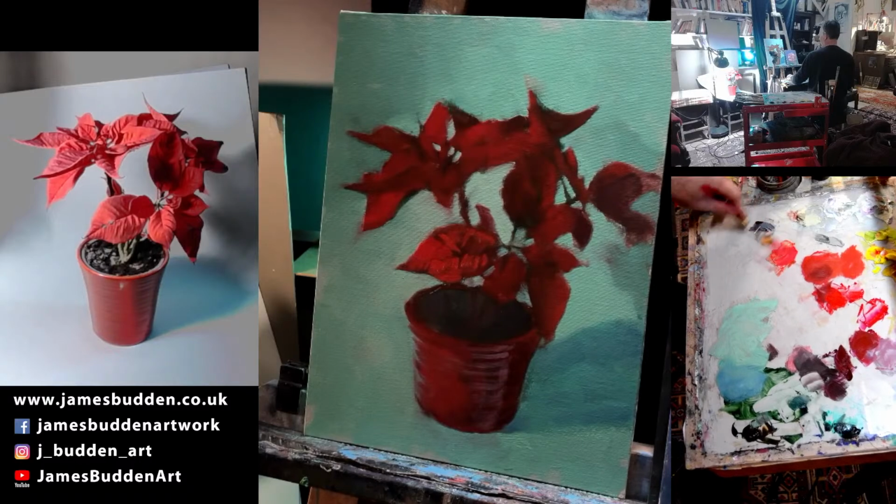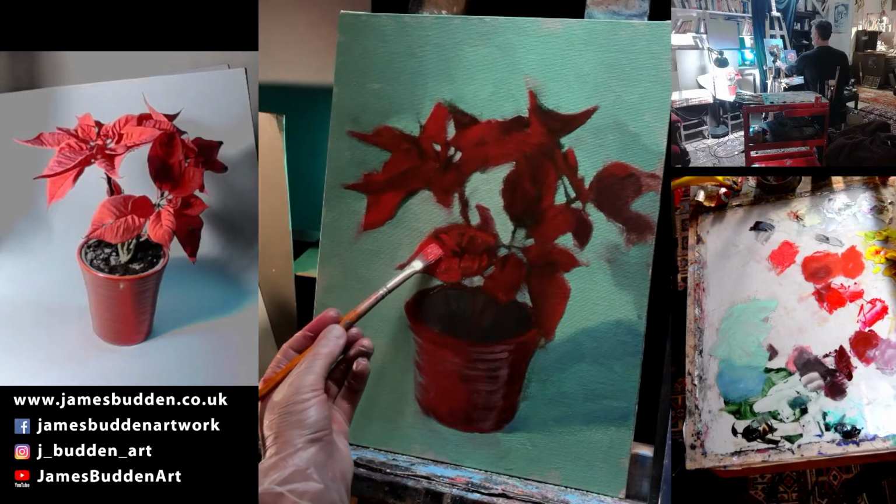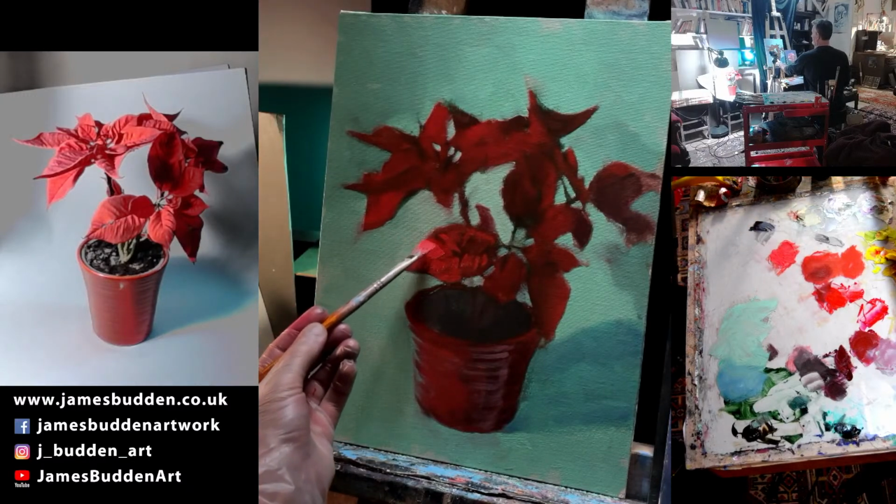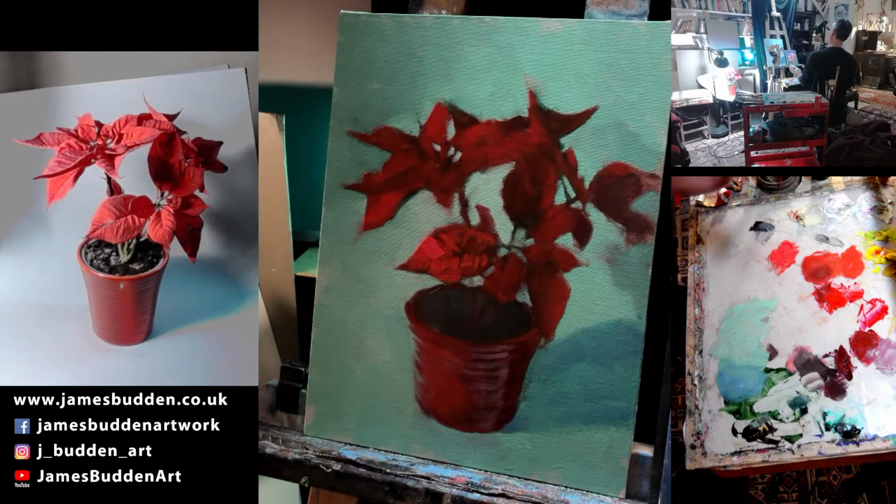Get the right colour. If I've got a variety of colours, it should work. So close.